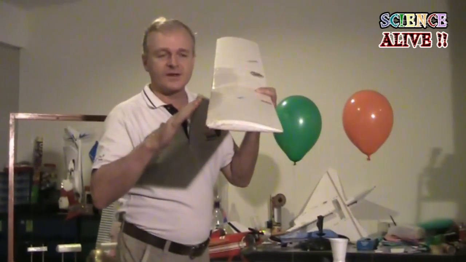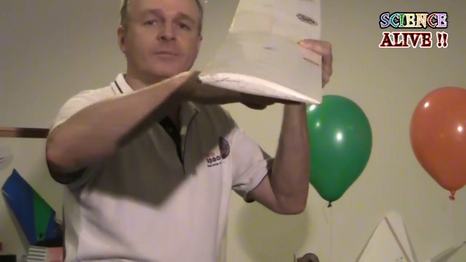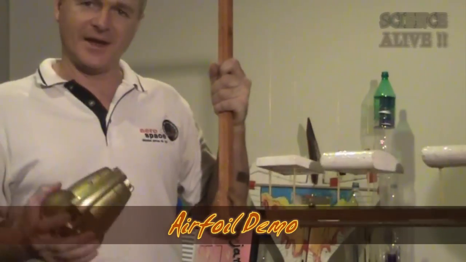You will notice that the top of the wing is curved and the bottom is flat, and this is very, very important to helping the aircraft fly. If you noticed before, when I was doing the paper experiment, the top of the paper was curved too, wasn't it? So it's a little bit like a wing, and now I'm going to show you just how the airfoil works. Okay, are you ready?